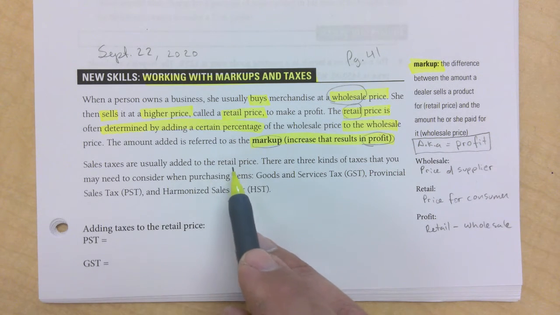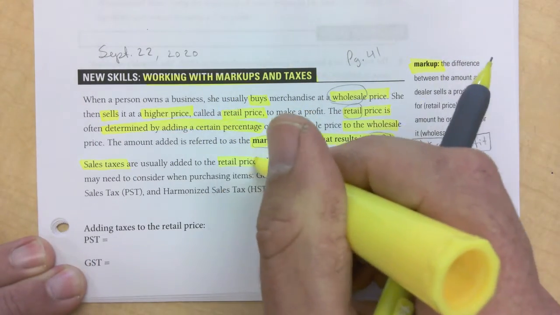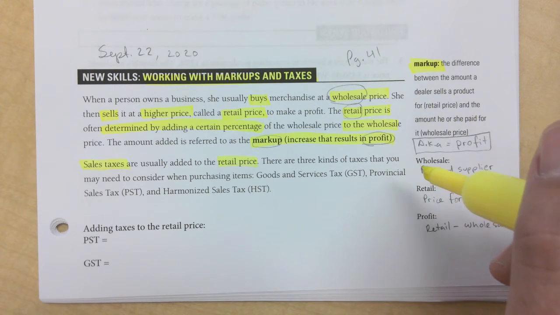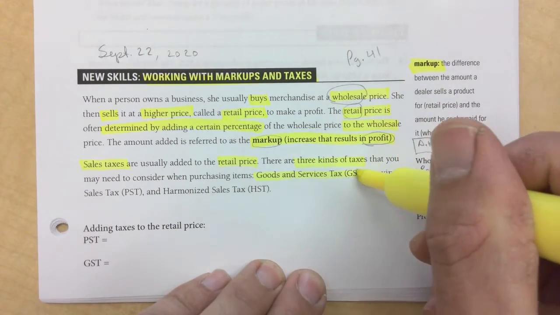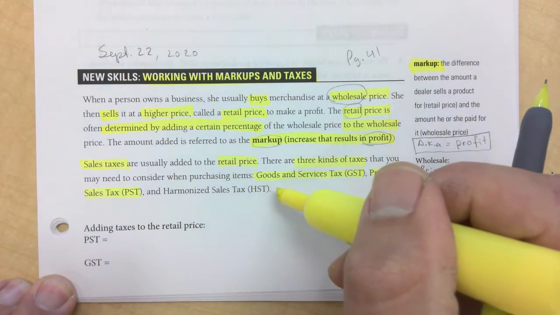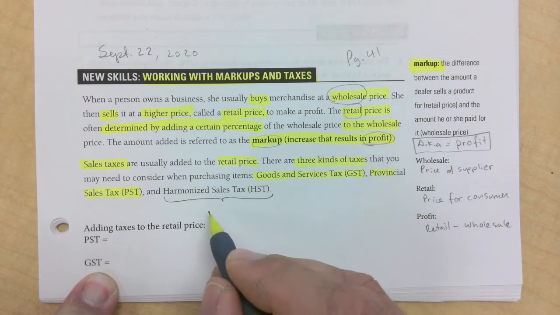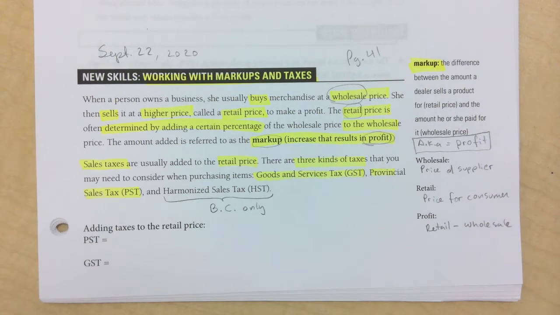sales taxes are usually added to the retail price, right? There are three kinds of taxes. There's the goods and service tax, there's the provincial sales tax, and the harmonized sales tax. That is not only BC, British Columbia, as far as I know. So we won't have to worry about it a whole lot unless the question says that. Okay.